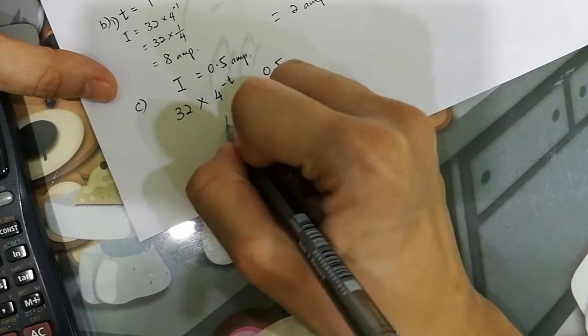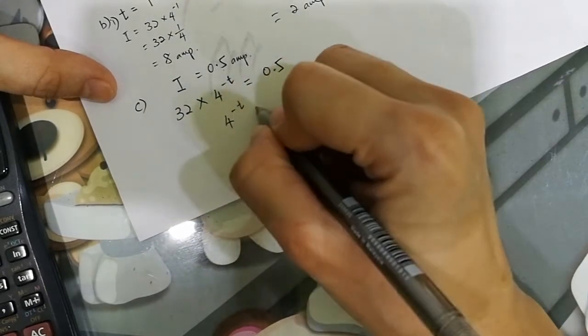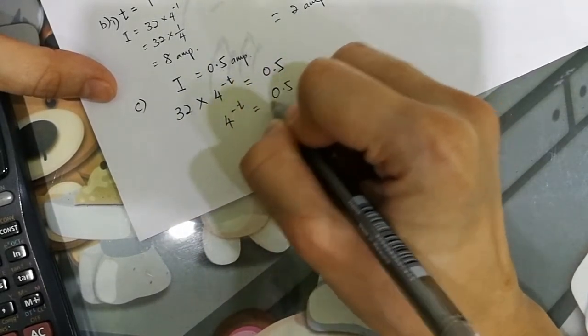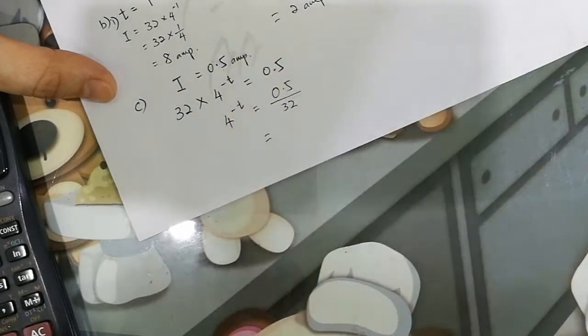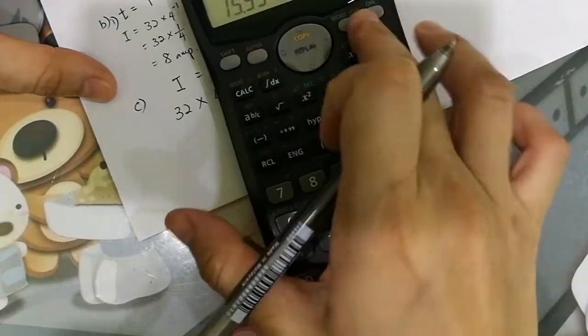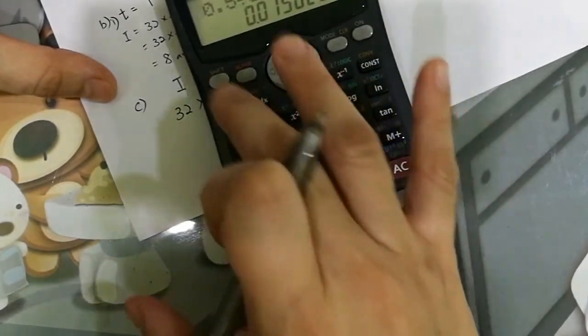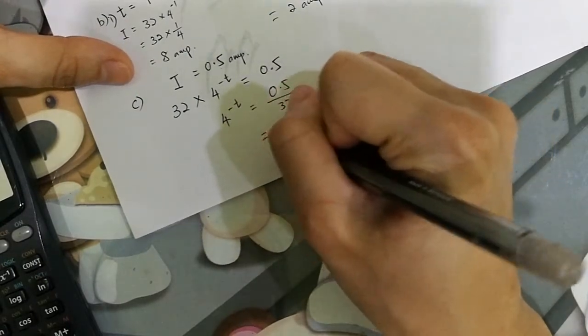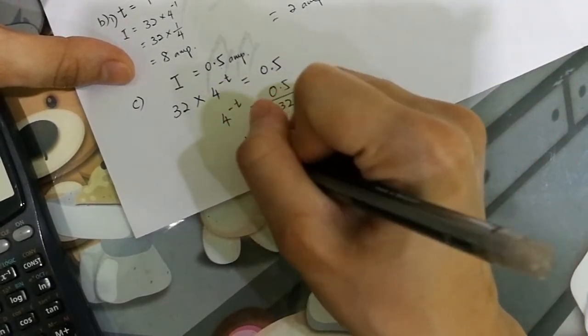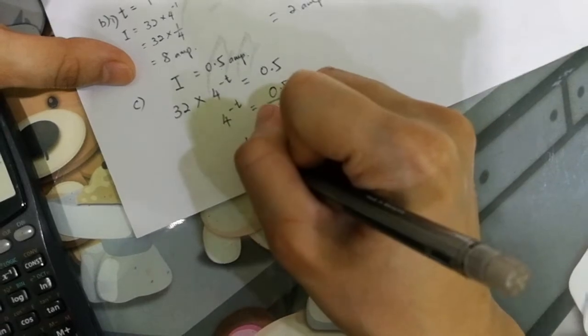This is multiply, so you bring it over and divide by 32. 0.5 divided by 32, if you cannot, use the calculator, is 1 over 64. This one is 1 over 4 power t.